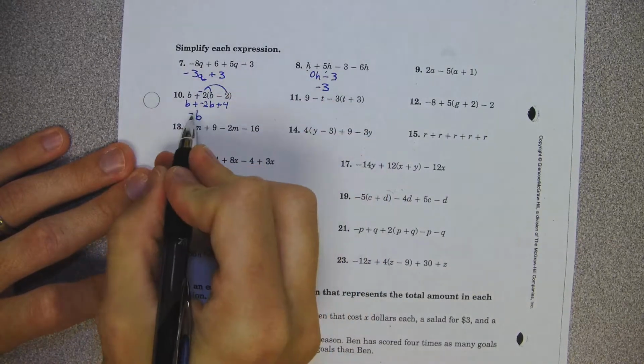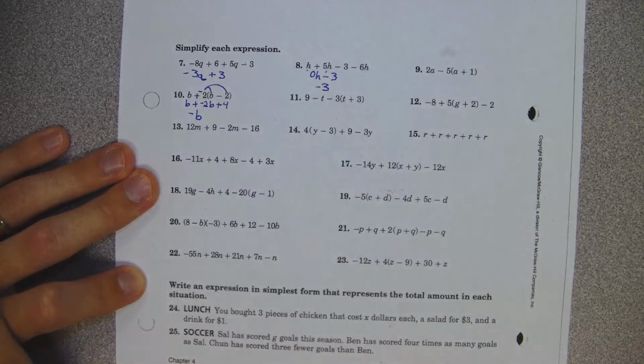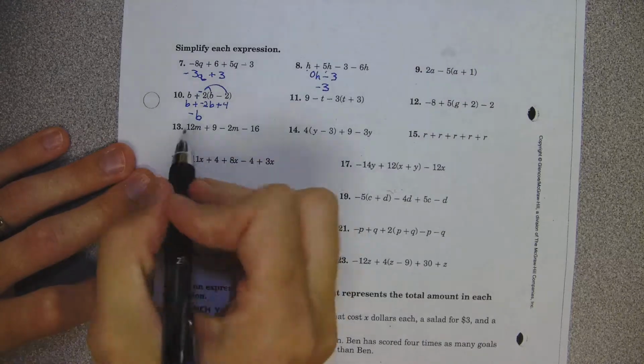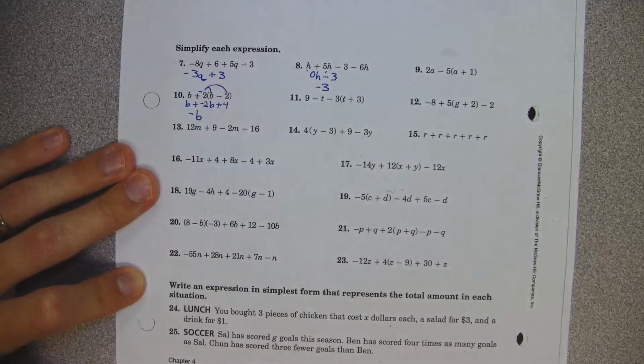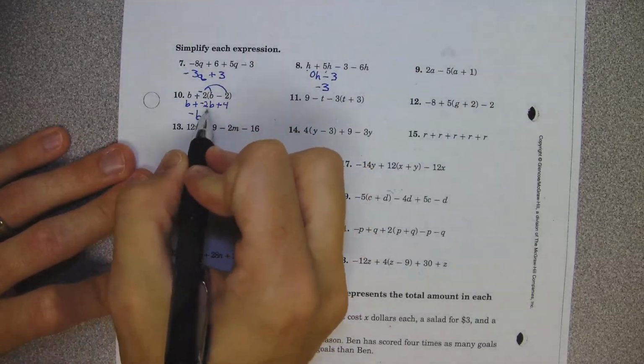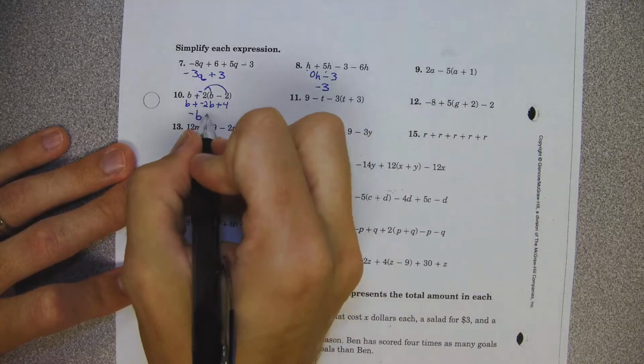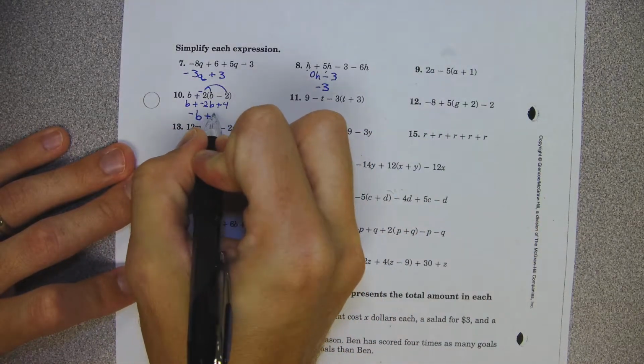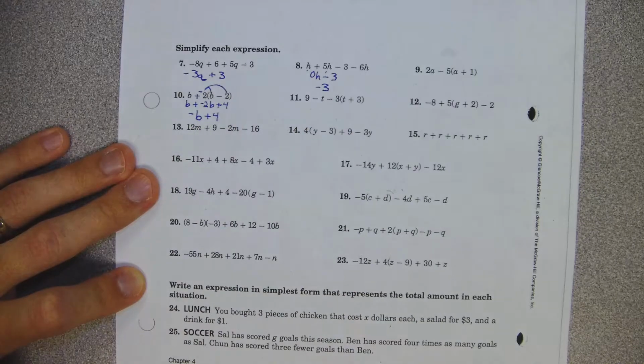Now notice I didn't write the 1 coefficient. Typically in math, we're not going to write those 1 coefficients. We're just going to leave it as is. In this case, since it's -b, I'll write it that way. So these two terms have been combined. This constant can't be combined with anything, so we're just going to write it down. +4. So there we are.